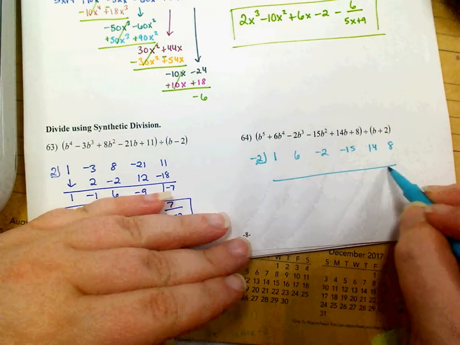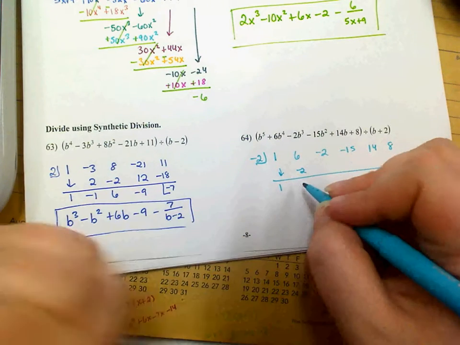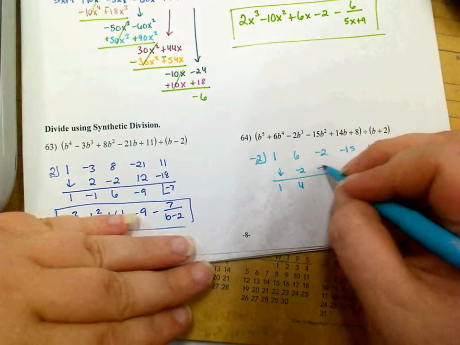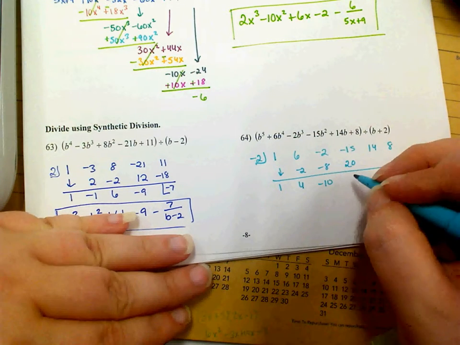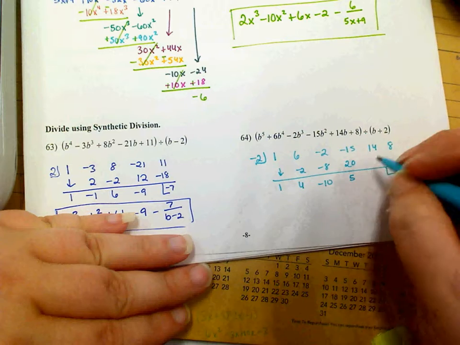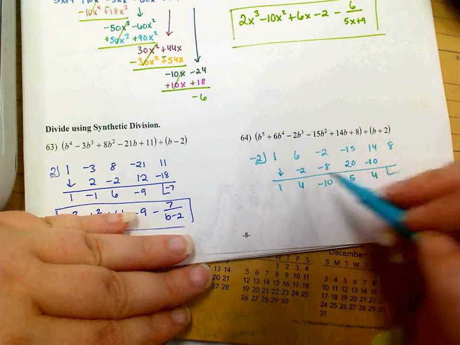Bring down the 1. 1 times negative 2 is negative 2. 6 plus a negative 2 is 4. That's a negative 8, a negative 10, 20. Negative 15 plus 20 is 5. That's a negative 10. That's a 4, which we're adding. And then negative 2 times 4 is negative 8 with a remainder 0.